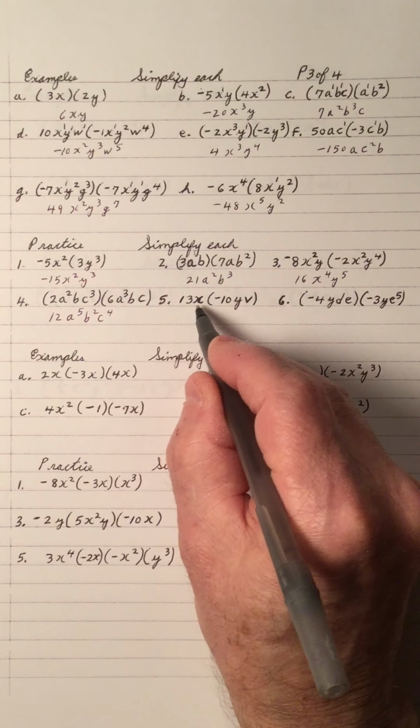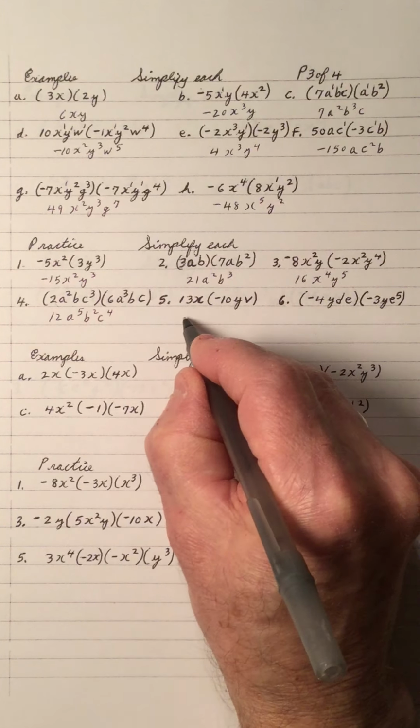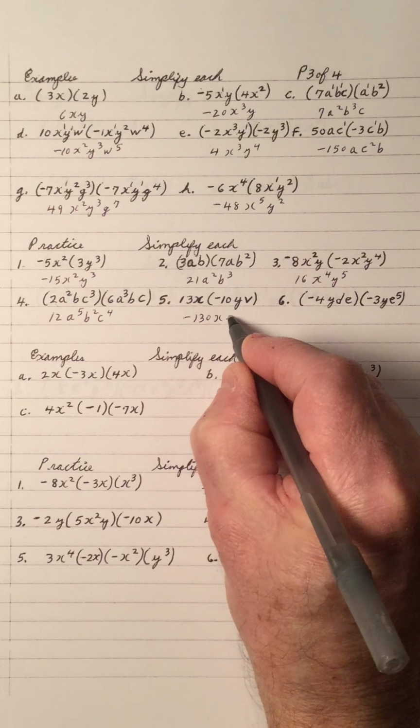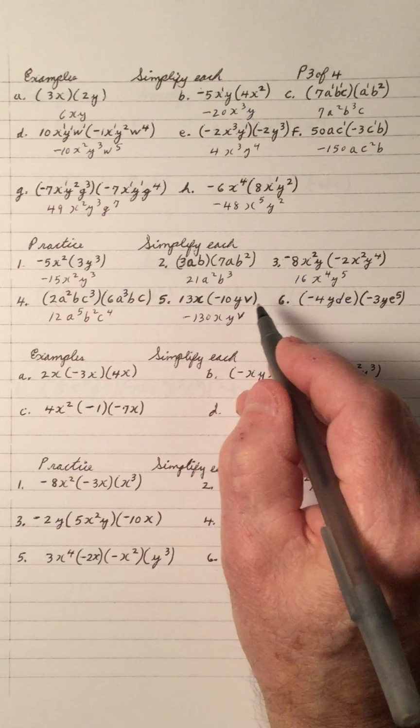So this is 13x times. It's understood to be a multiplication. So that's a negative 130 times. And no x, no extra y, and no extra v. So we just stay x, y, v.